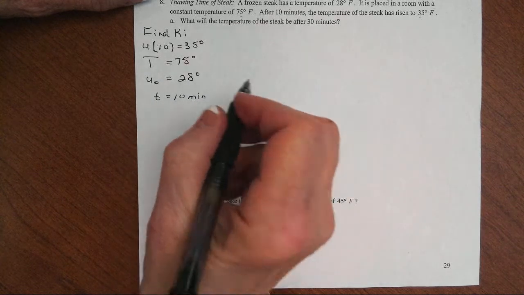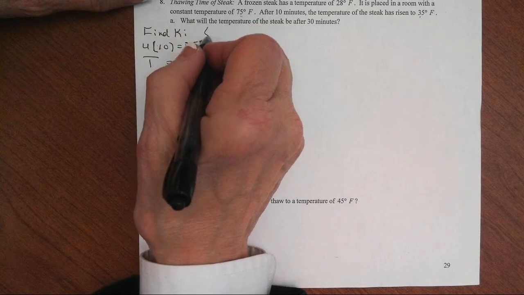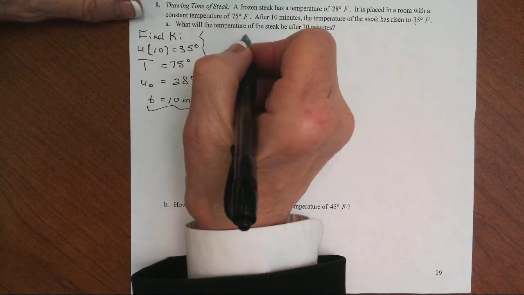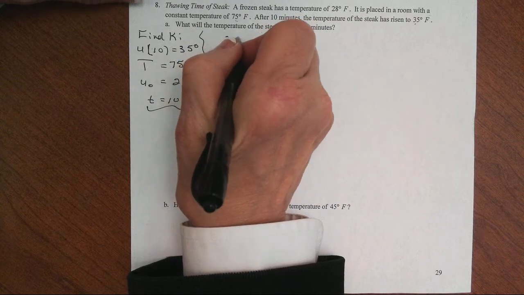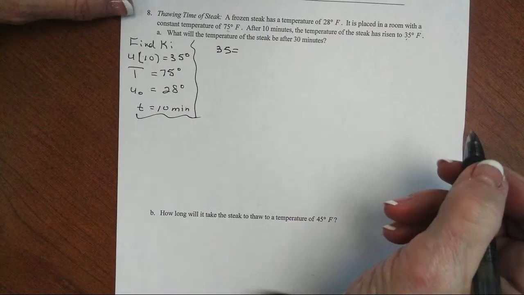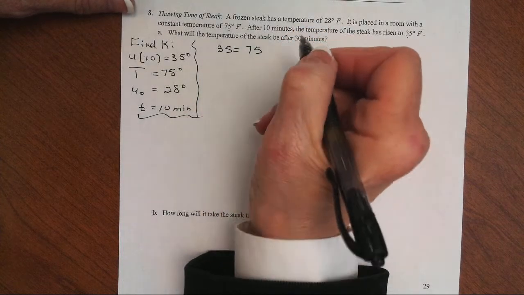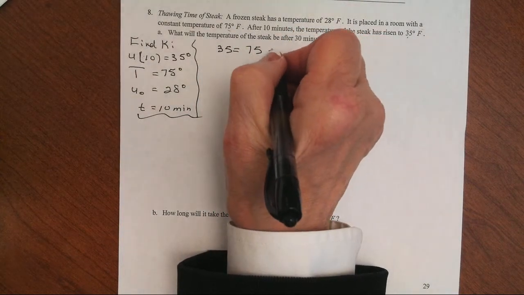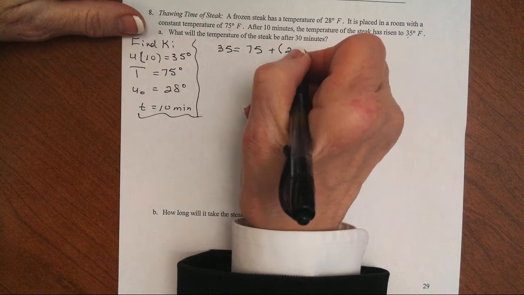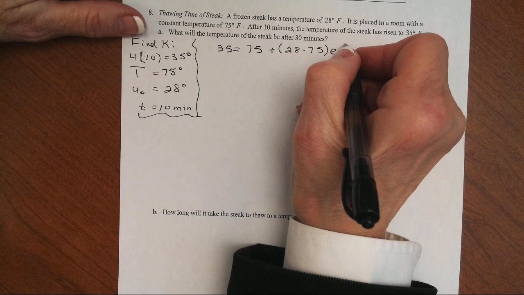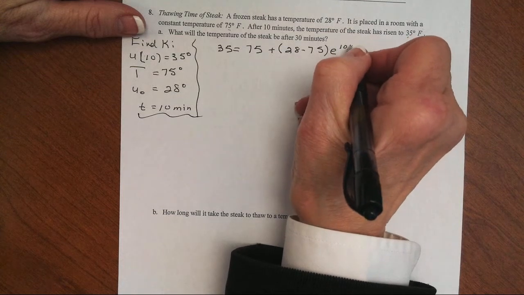So we're looking for K. So our ending temperature 35 equals the room temperature, capital T, the ambient temperature where the steak is just sitting, plus the initial temperature minus that ambient temperature, times e to the 10 times K.